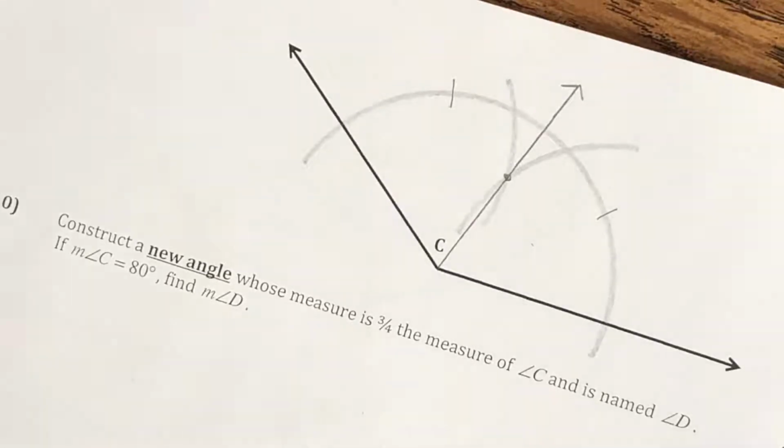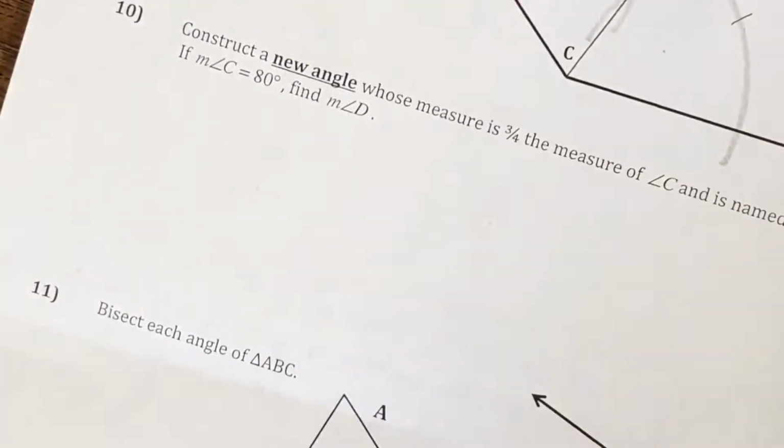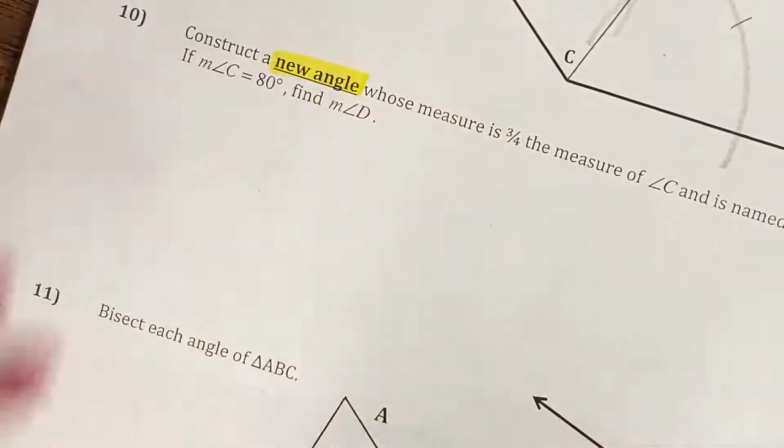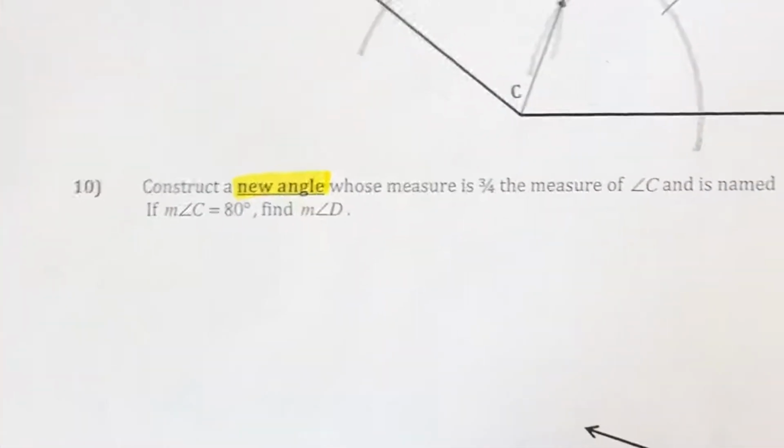Okay, this time we're going to construct a new angle whose measure is 3/4 the measure of angle C and is named angle D. So how am I going to find 3/4? Well, I know how to find half, I know how to find a fourth. If I know how to find a fourth though, then what's left over is 3/4.